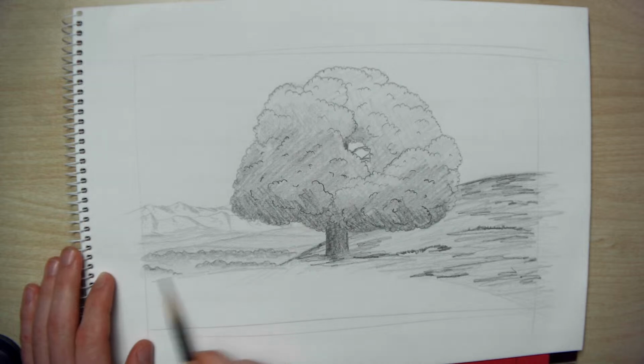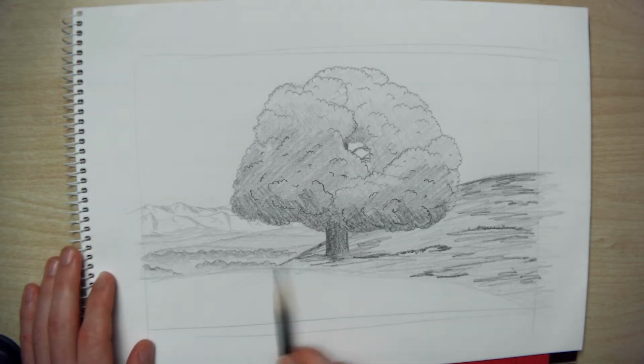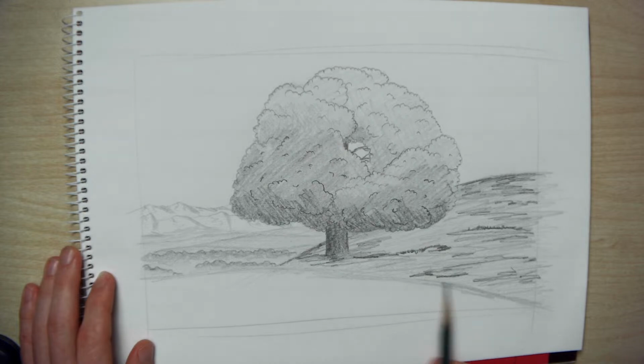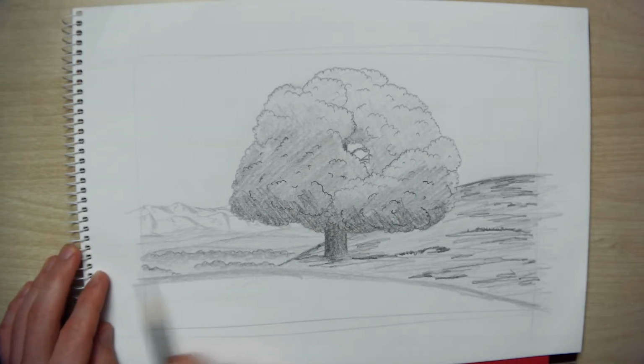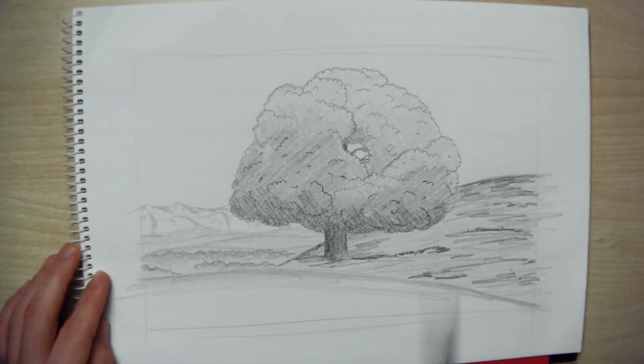Same thing down here. In this foremost part of the foreground, relatively dark edge up here. And let's get all over this gray.